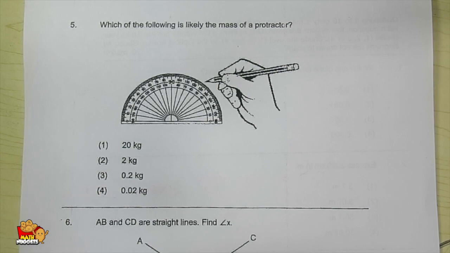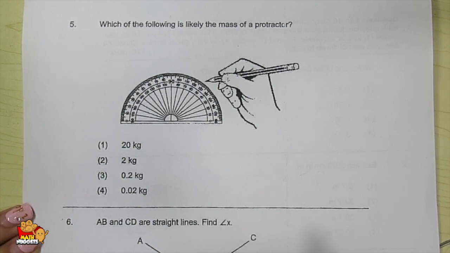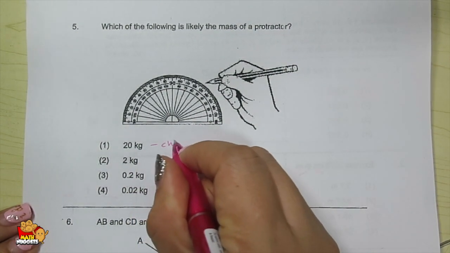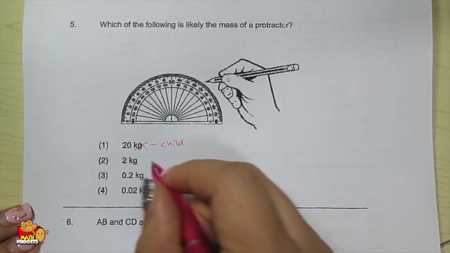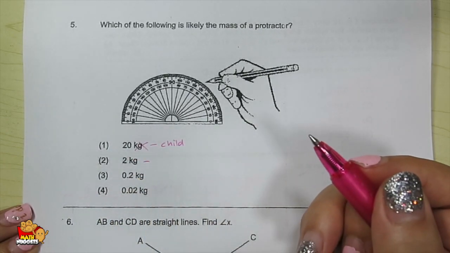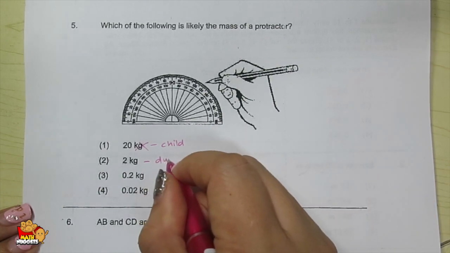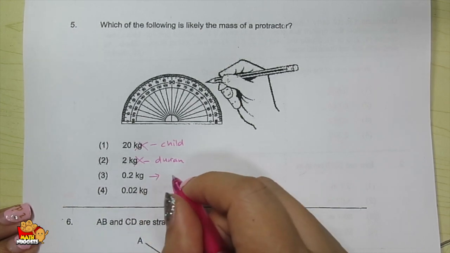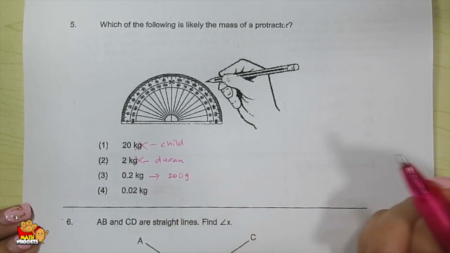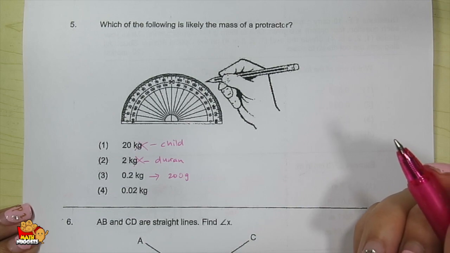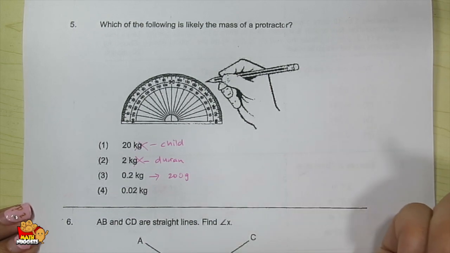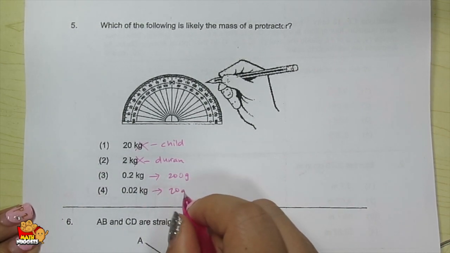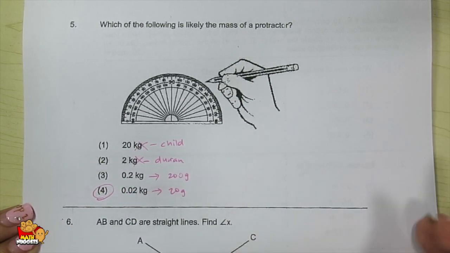We want to know which is the likely mass of a protractor. 20 kg, nope, it's a mass of a child, too heavy. 2 kg, that's like a mass of a durian maybe. Nope. 0.2 kg is a bit hard to tell. 0.2 kg is actually 200 grams. Nope, like a small packet drink is 200 grams. So this is 20 grams. Very likely to be this, option 4.